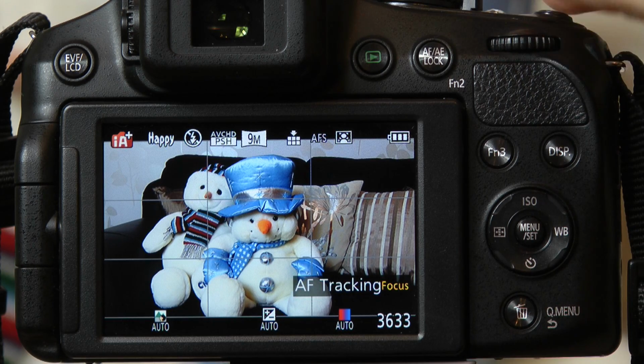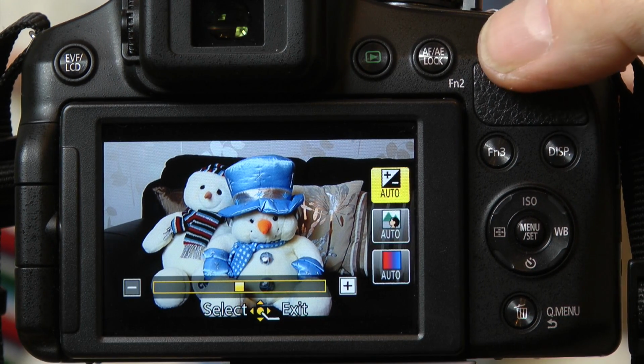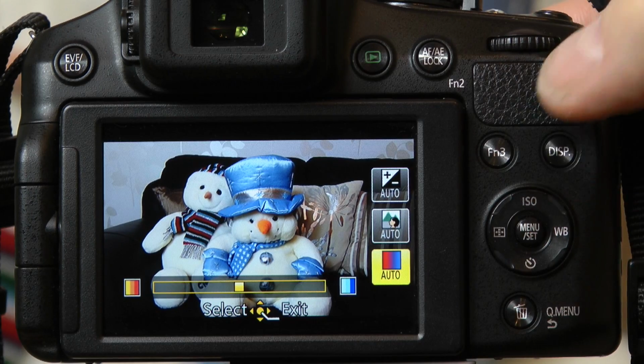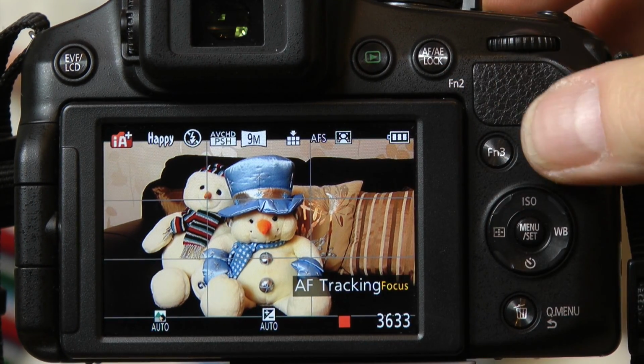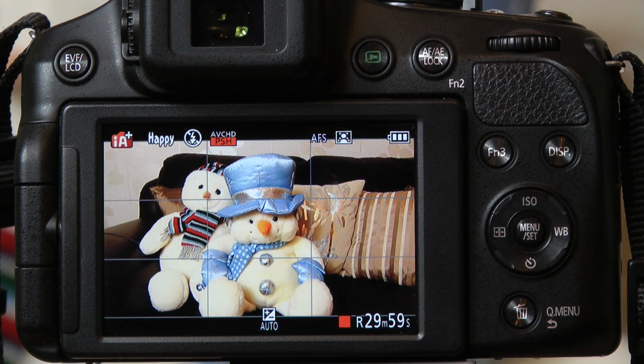So for example, if I change the white balance control now and we went to a warmer picture, when I start the video recording, it will record that video using that adjustment to the white balance setting, so you can use that to augment your videos with a cool or a warm tone.